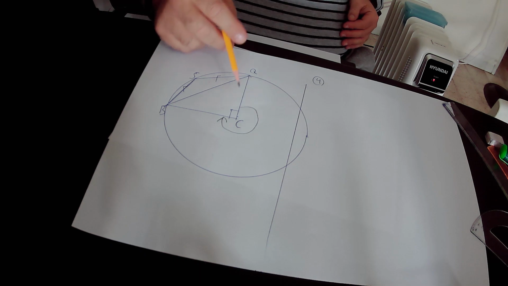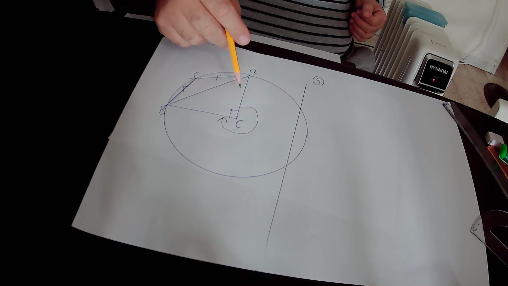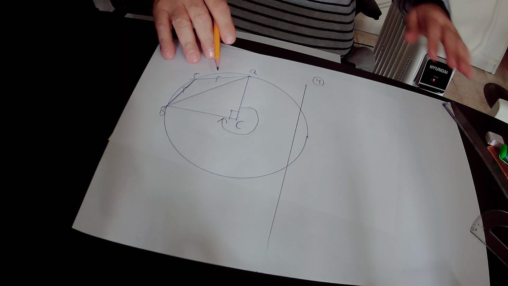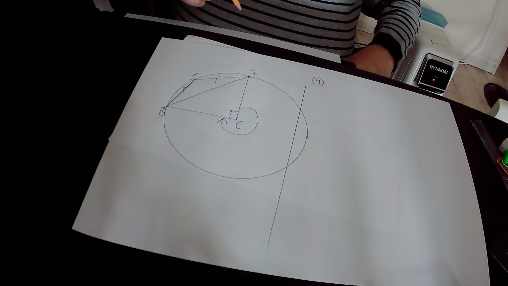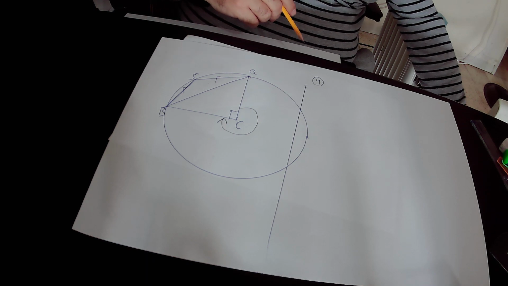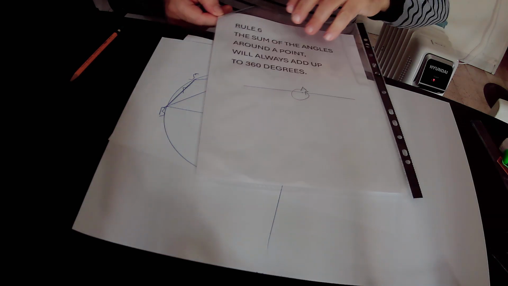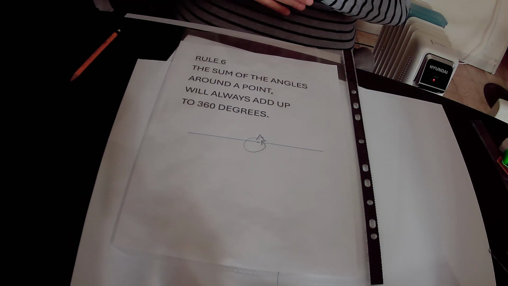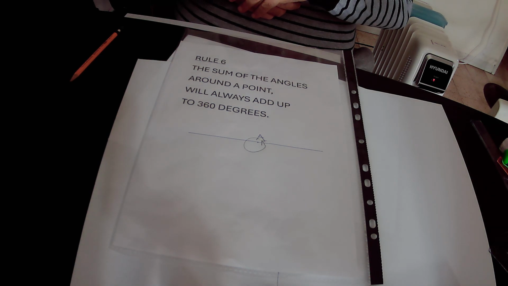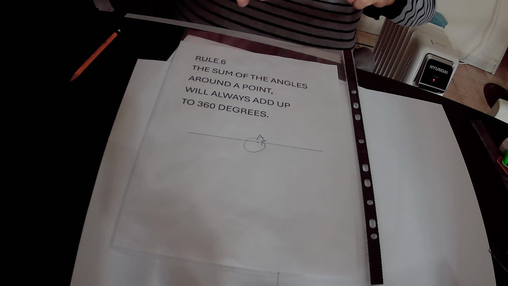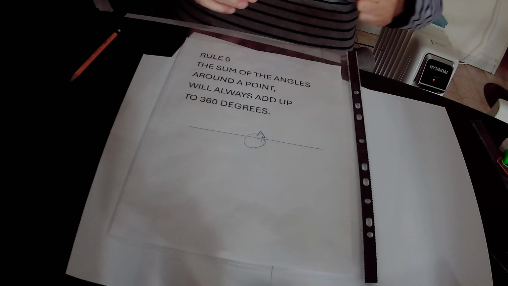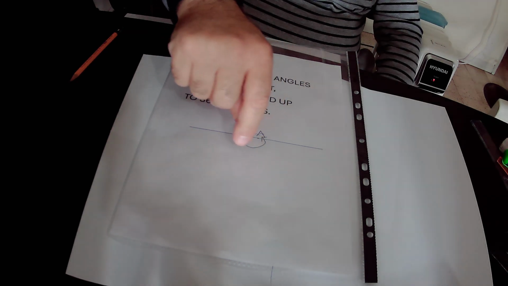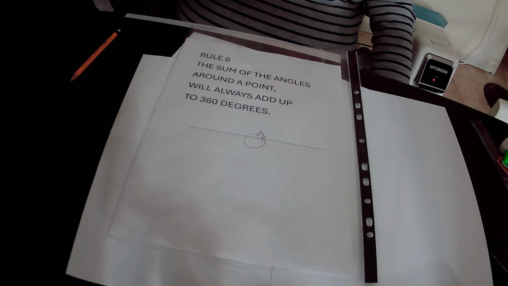So we have to find out the size of this center angle QCB. In order to find out the size of this center angle QCB, I present to you rule number 6, and we will implement rule number 6 in our drawing. According to rule number 6, the sum of the angles around a point will always add up to 360 degrees. In the drawing, we have this point A, and according to rule number 6, the sum of the angles around this point A equals 360 degrees.